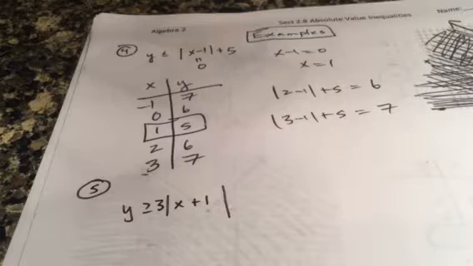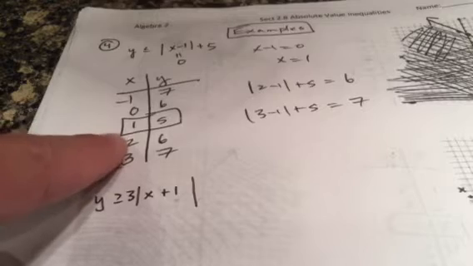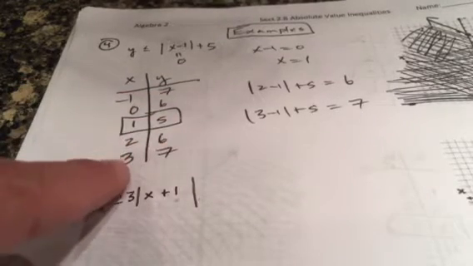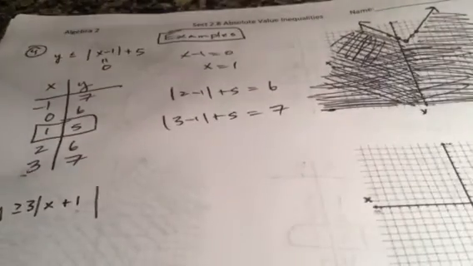So 1, 5 is your vertex. Go 1 to the left with 0, 1 to the right with 2. Another to the left with -1, another to the right with 3. And those are the x values you're plugging in. Again, because of symmetry, let's just pick the two bigger ones. I know that x value of 2 and x value of 0 are going to have the same y value because of the symmetry. X value of 3, x value of -1 are going to have the same y value because of symmetry. Don't plug all 5 of them in.